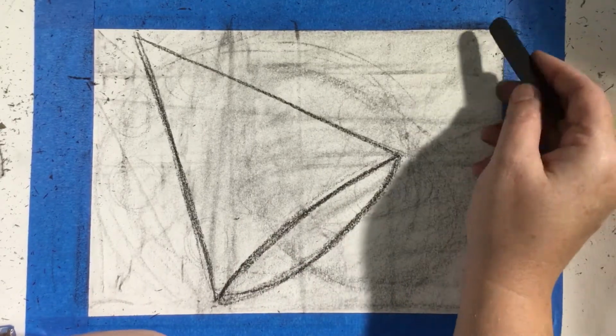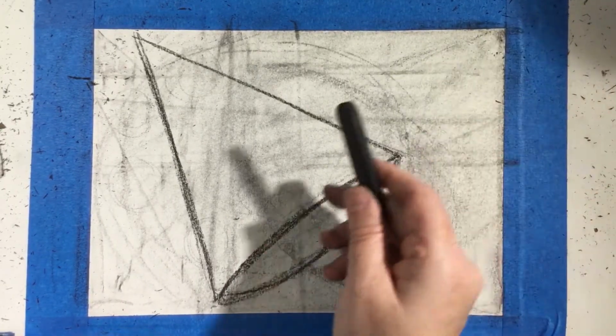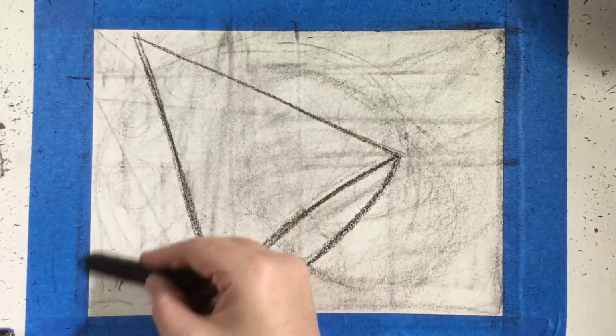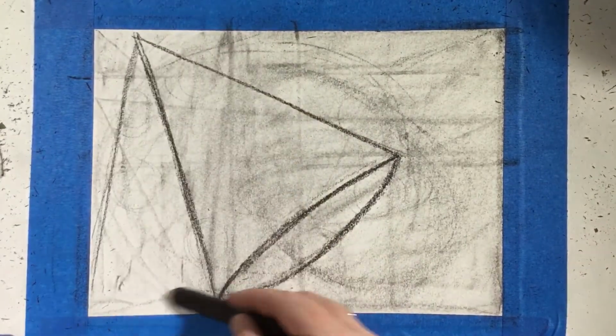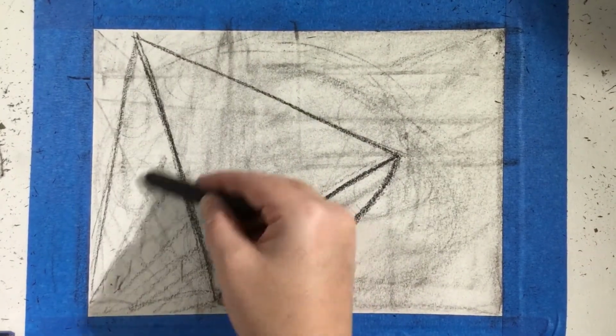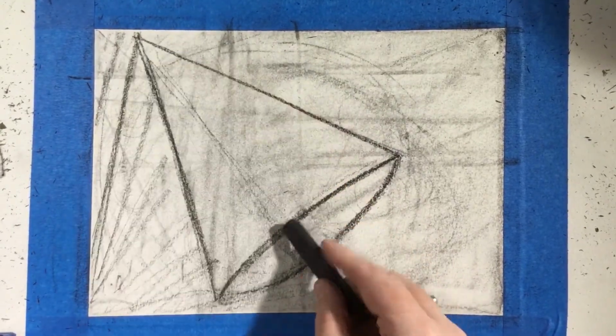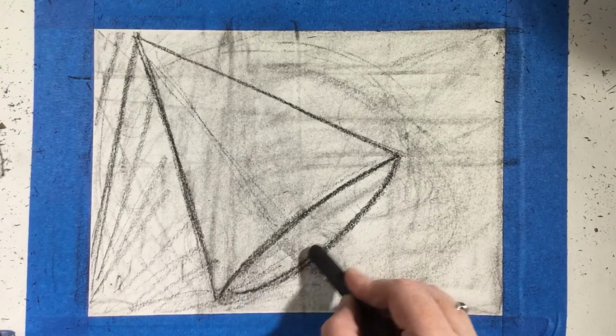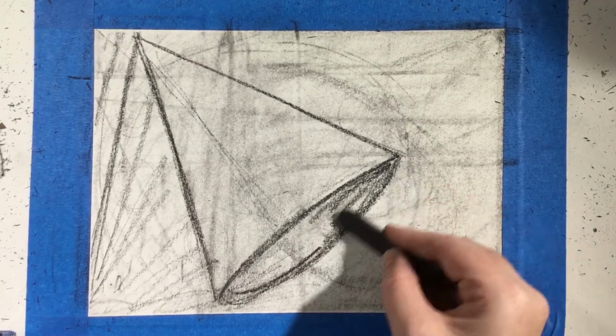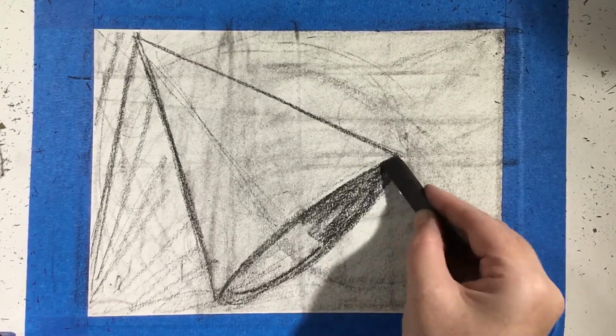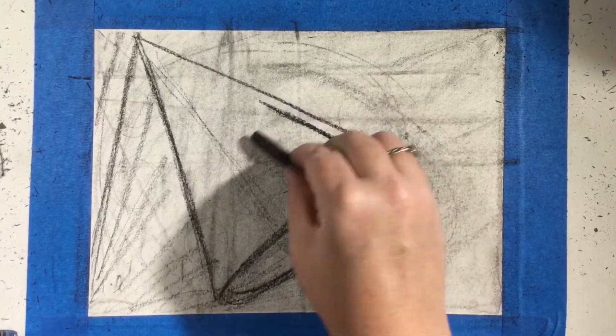And let's see, we've been doing a lot of light coming from this direction. So what happens if there's light coming from this direction? I'm sort of thinking about the light coming from this direction. So this side would be light. Maybe over here would be light, and over here would be darker. This side would be darker.